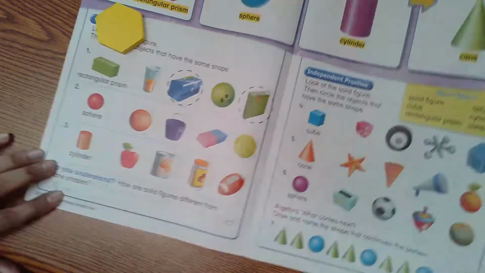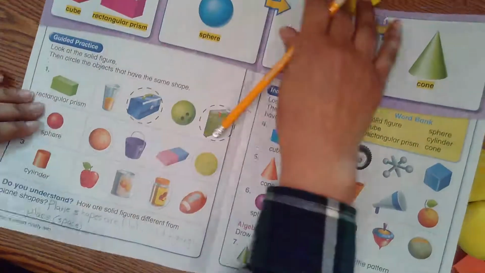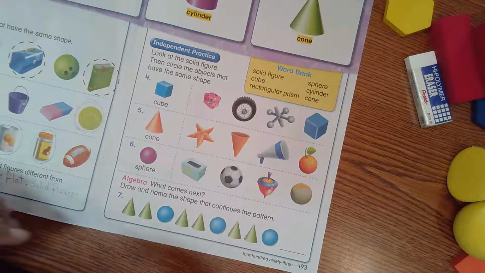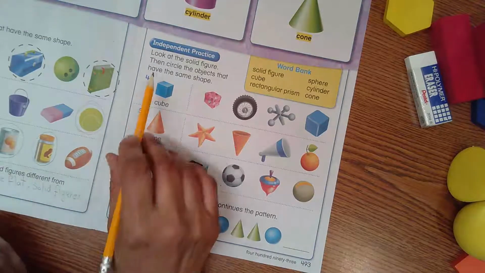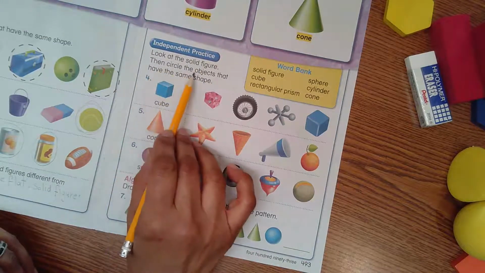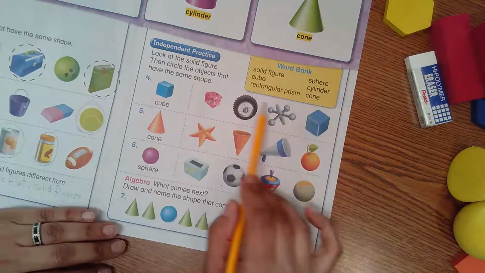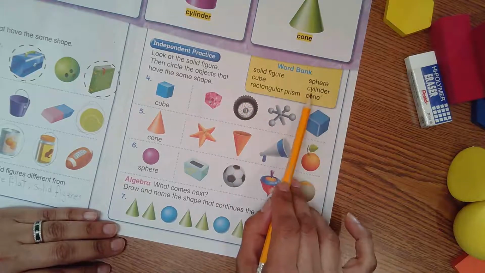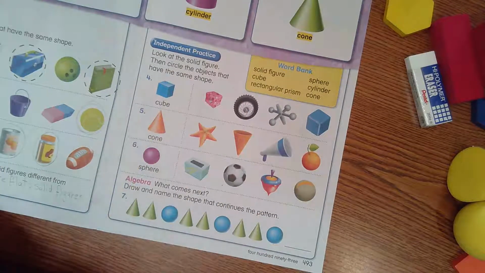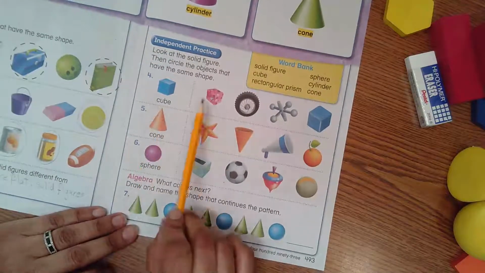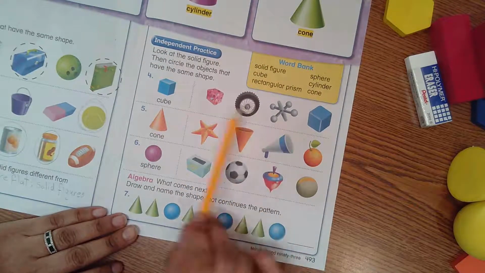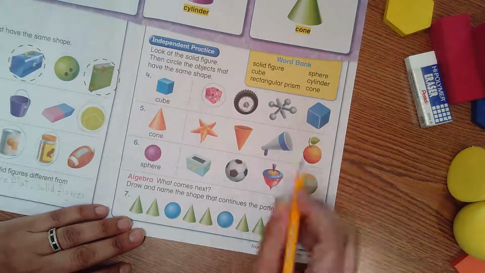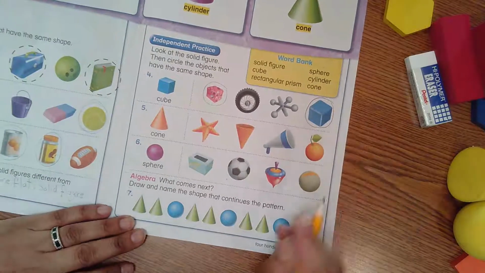All right. Okay. Let's go and see next page, page 493, and let's do question number 4. Look at the solid figures, then circle the object that have the same shape. Again, solid figure, cube, rectangular prism, sphere, cylinder, and cone. So we have for number 4, cube. There are two items here, looks like the cube. I can see the box, and I can see the block cube shape.